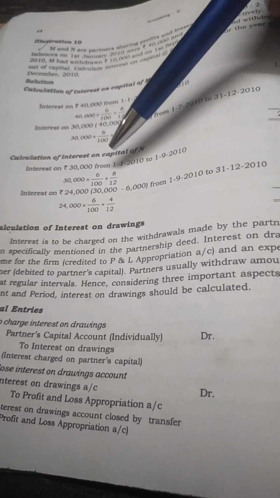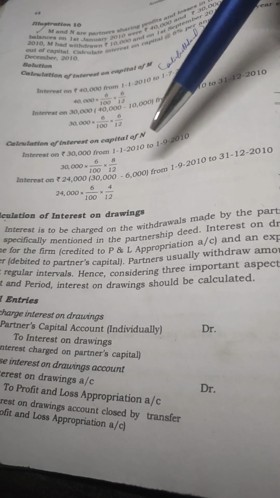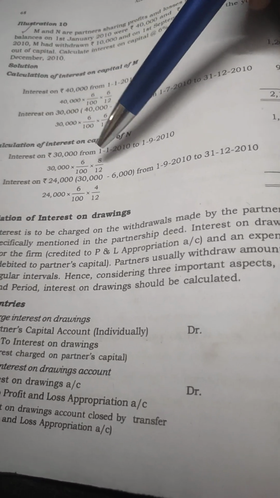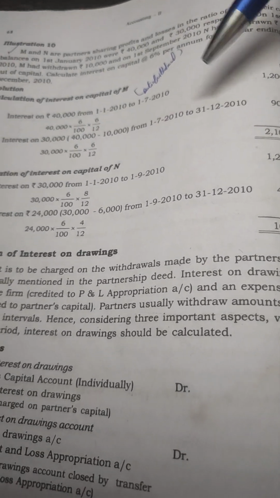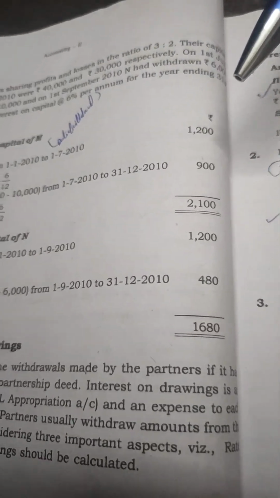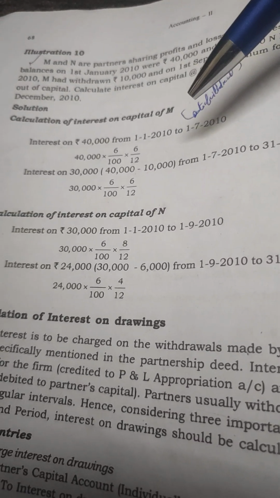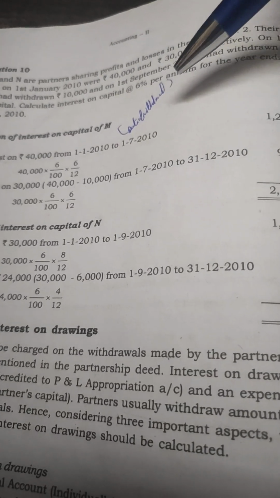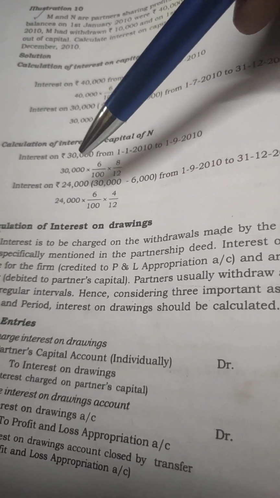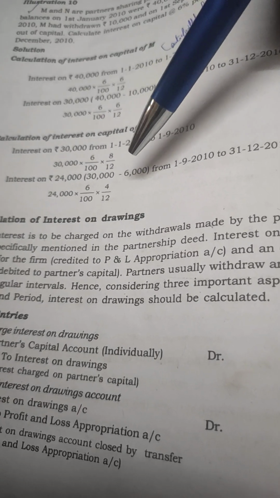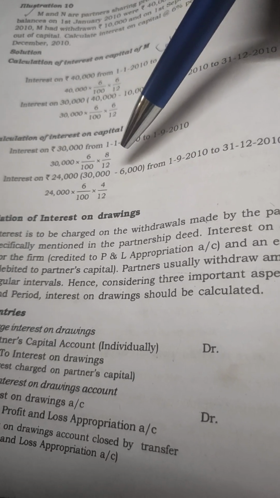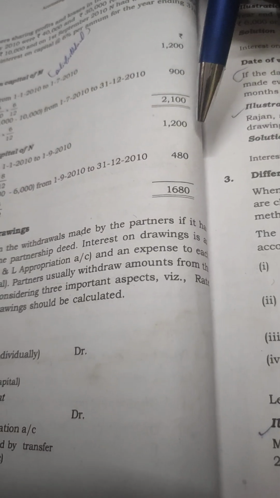Then we have to do the calculation of interest on capital of Mr. N, the same as in the case of M. Interest on 30,000, which is the opening capital of N, from 1st January 2010 to the withdrawal date, which is 1st September 2010. Then 30,000 into 6 by 100, the rate of interest. The number of months from 1st January to 1st September will be 8 months. So 8 by 12 gives an amount of 1,200.